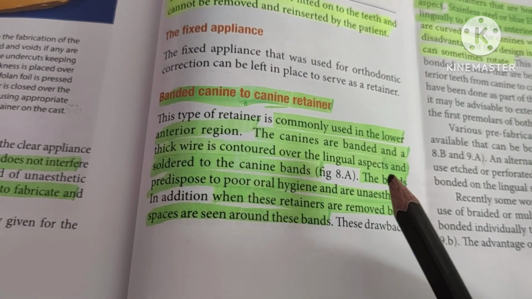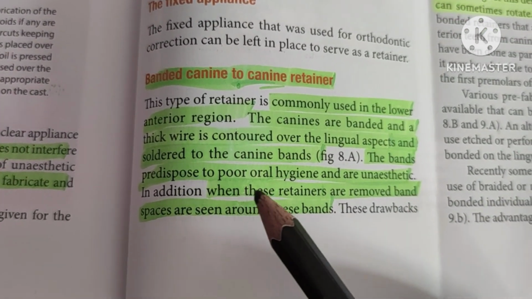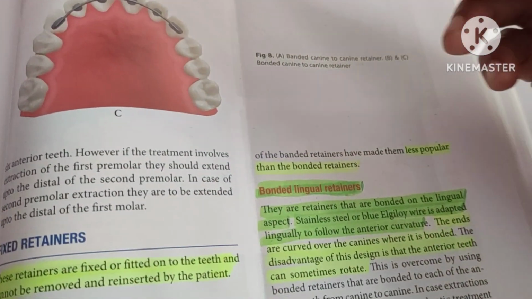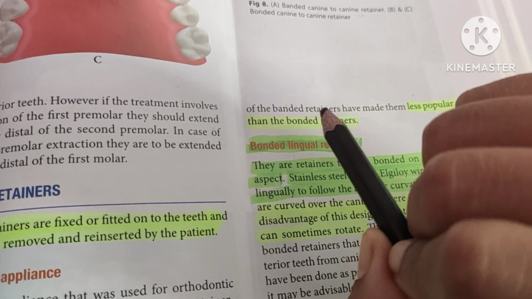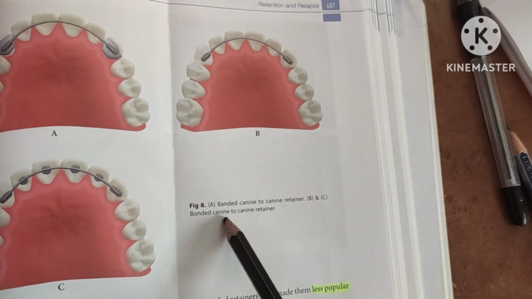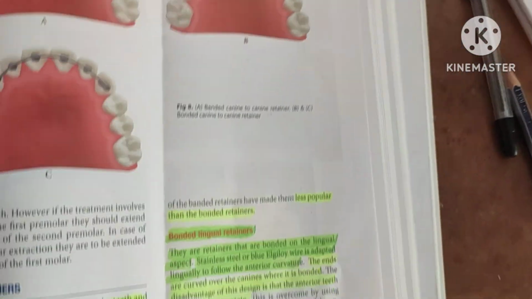It is soldered. Now, the bands predispose to poor oral hygiene and are unaesthetic. In addition, when these retainers are removed, band spaces are seen around the bands. And because of this disadvantage, it is less popular than the bonded retainer. The next is the bonded canine to canine retainers. Here bonding is done, canine to canine.